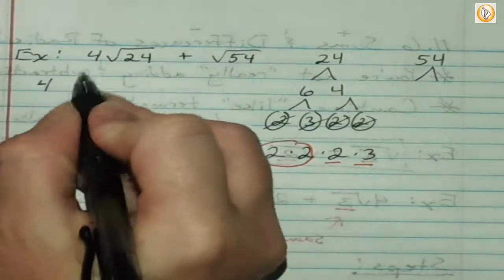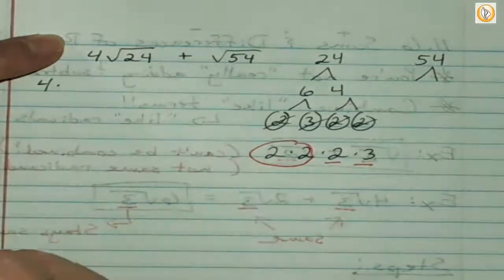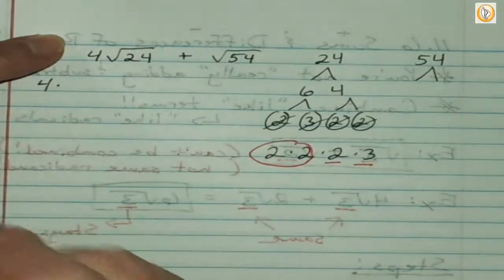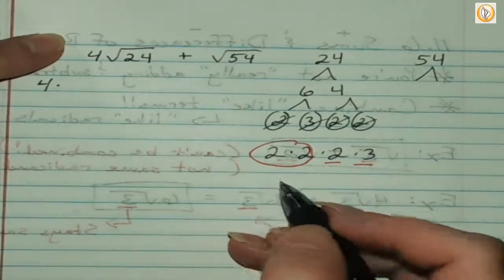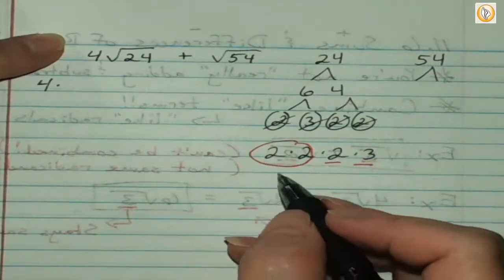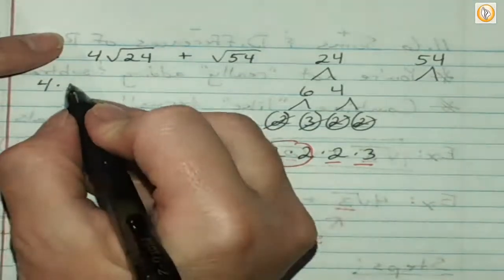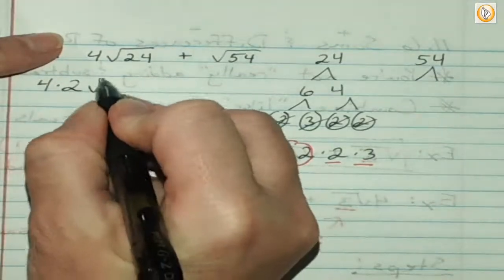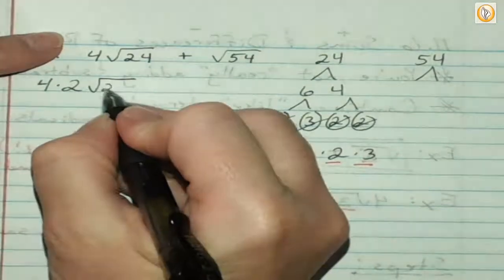Okay, so I have 4, because we got to remember to include that, times what? What goes on the outside? 2. Just 2, that's right. So the circle part goes on the outside with that 4 times the square root of 2 times 3.